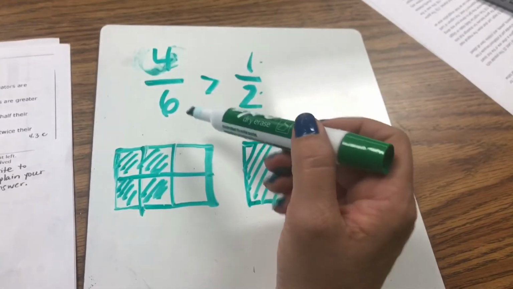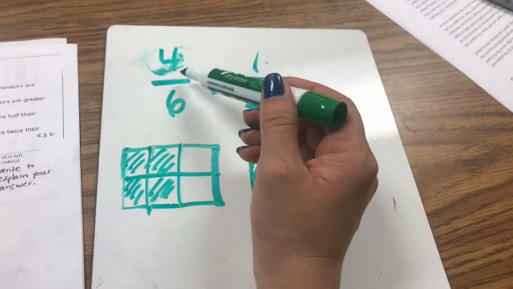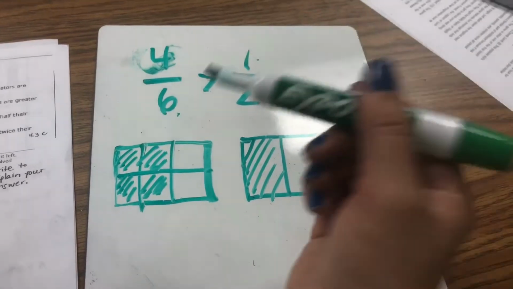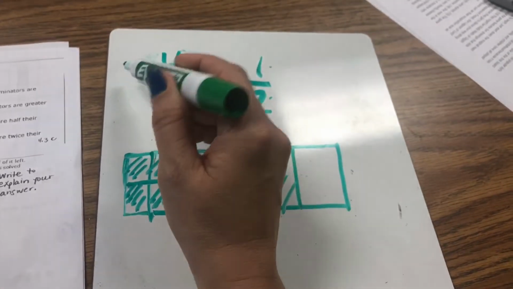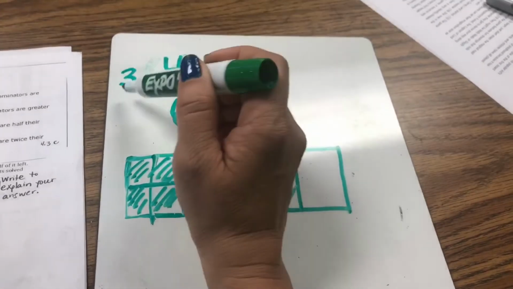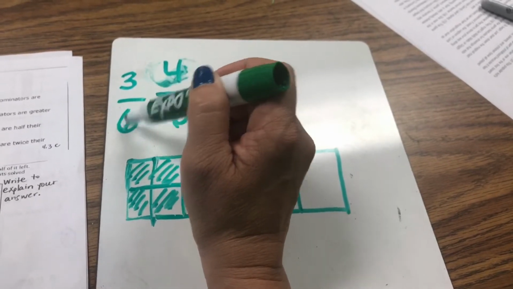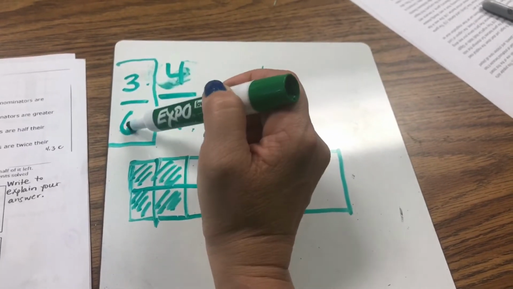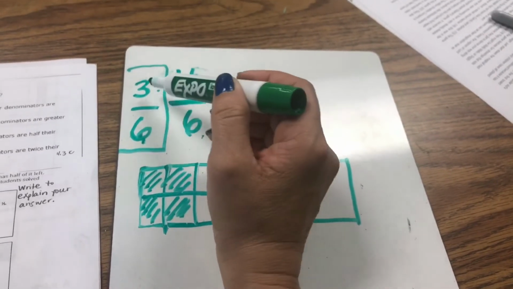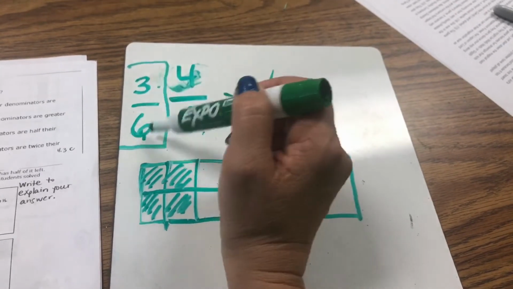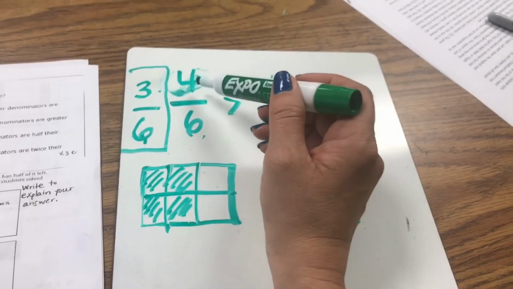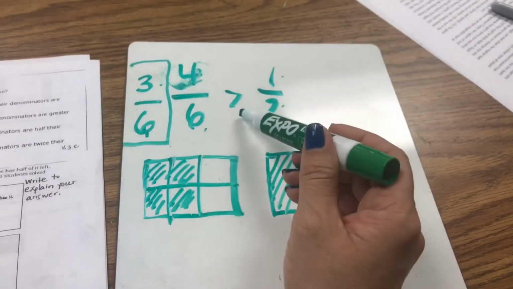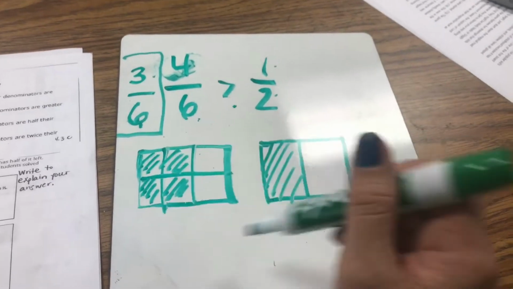I also know this because if I have 4/6, well, think about the number 6. What's half of 6? Well, half of 6 is 3. So if I were to have 3 out of 6 parts, well, 3 is half of 6. So that would tell me that 3/6 is exactly a half. So if you have 4/6, that tells us definitely 4/6 has to be greater than a half using a model.